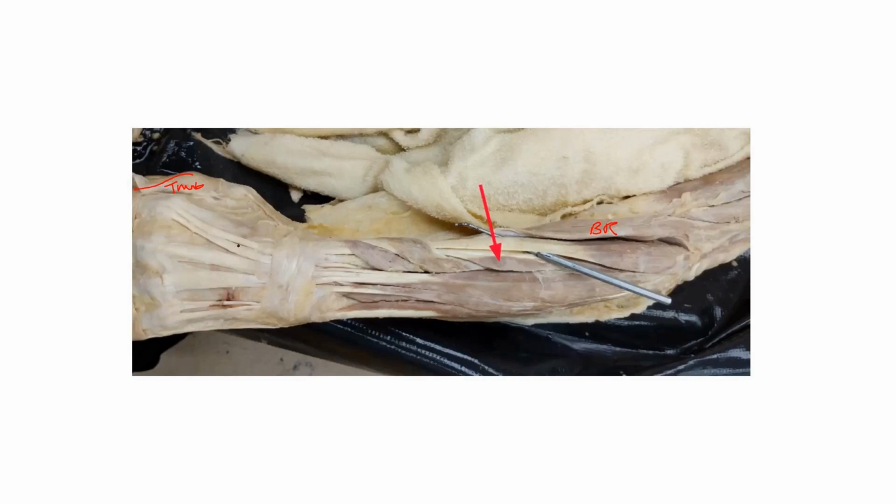Some other muscles that we can see from this posterior view are the extensor carpi radialis, longus and brevis, right? So really fancy long words, but again, think about the fact that they're extensors. So all extensors are on the back. So extensor radialis, because it's on the radial side. Extensor carpi radialis longus, because this is the long version of that muscle. So extensor carpi radialis longus.